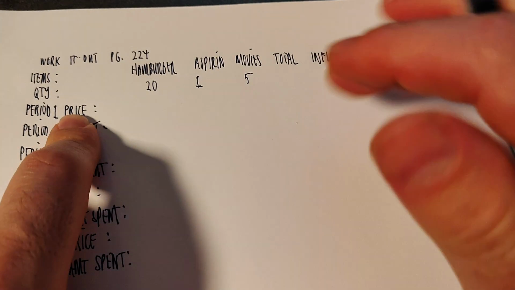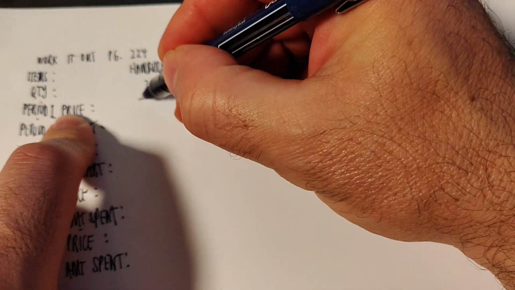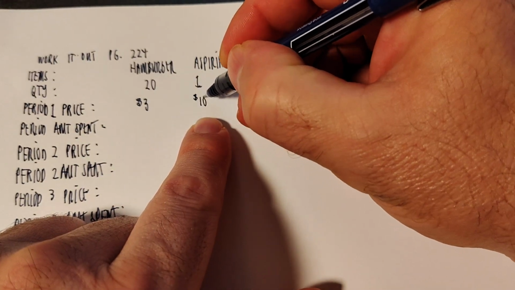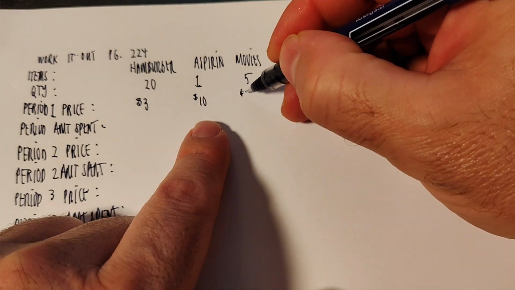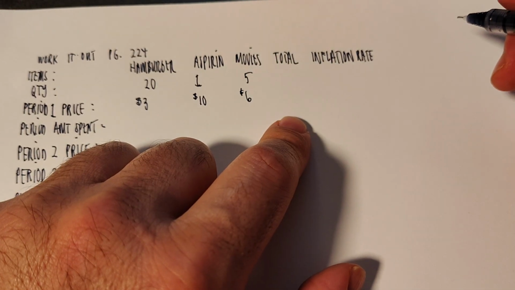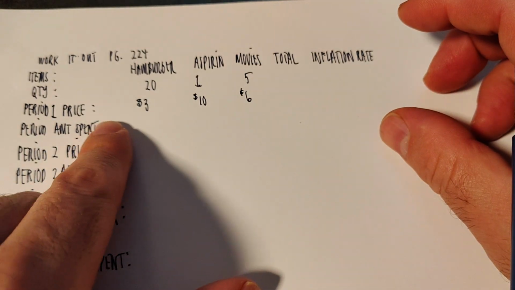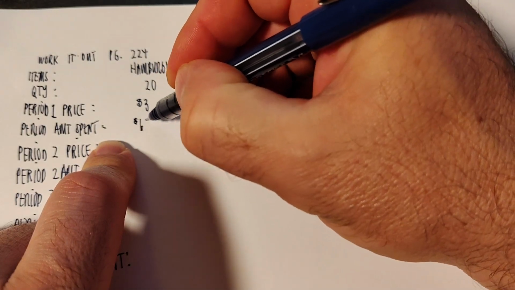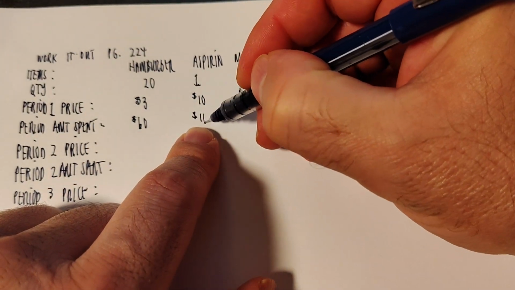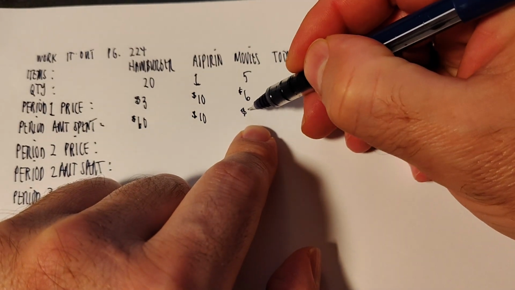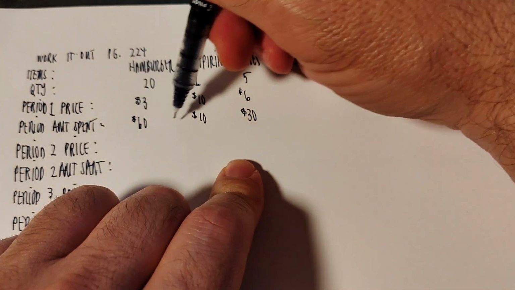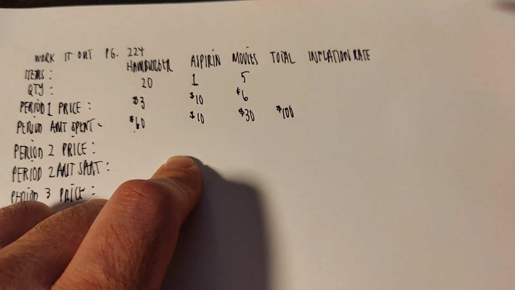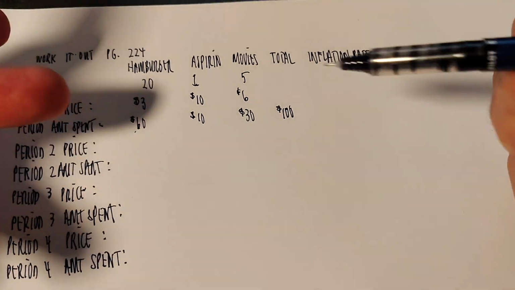And then we have the prices. So in period 1, a hamburger costs $3. Aspirin costs $10 a bottle. Movies are $6. Holy cow, that must have been a long time ago. Movies are $6 each, and then we can calculate the amount spent. This will be 20 times $3 is $60, then 1 times $10 is $10, and then 5 times $6 is $30. And the total ends up being, we add across this way, 60 plus 10 plus 30 gives us 100. All right. And then we do that for the next 3 periods.